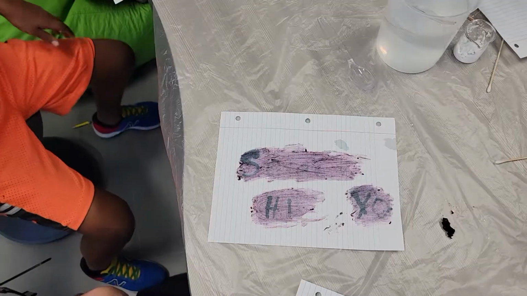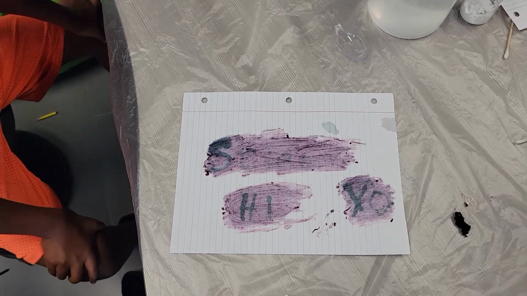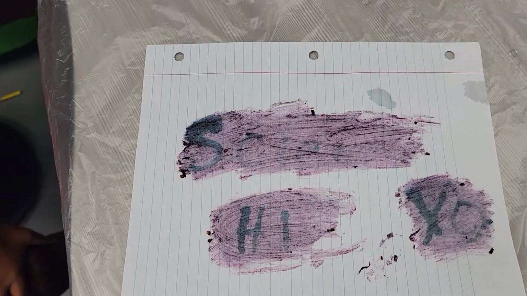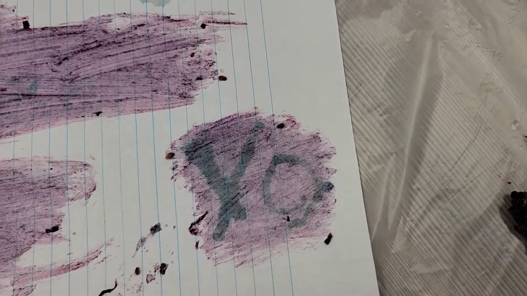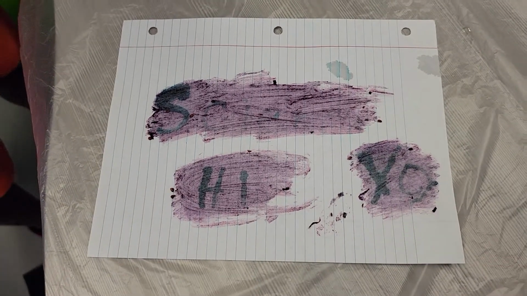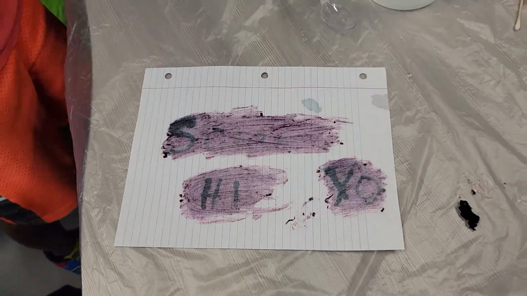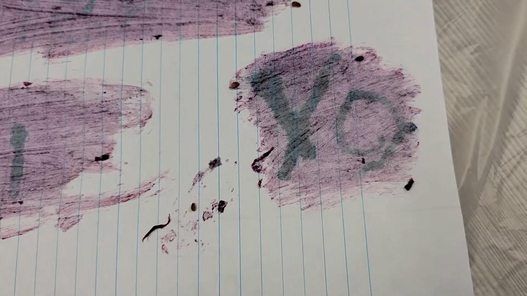All righty. All right, so with this friend's paper, with a little effort from everyone in the classroom, you can clearly see it says hi. You can also see that it says yo. Hi, yo. And right here, it says science, okay? Now, 2 ways you can do this. You can let it dry for 10 minutes, but I think it's better if you still have the lettering kind of wet. That way it can transfer a whole lot better.